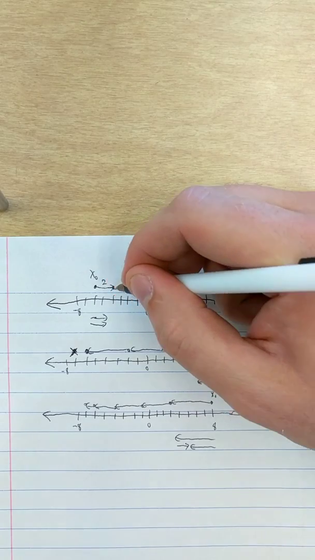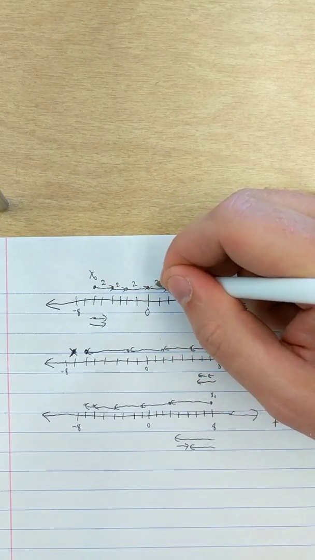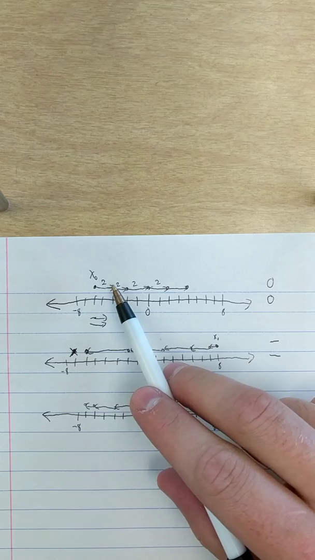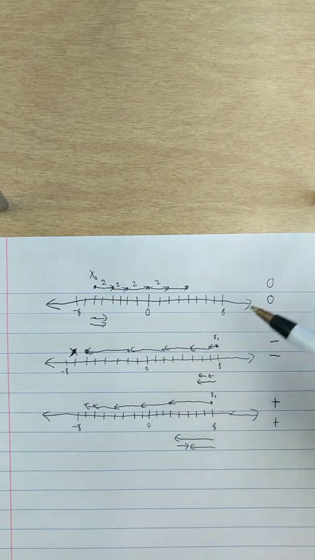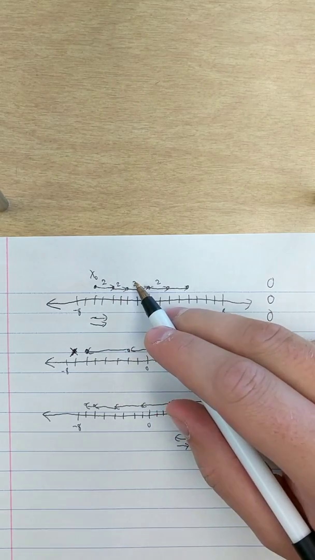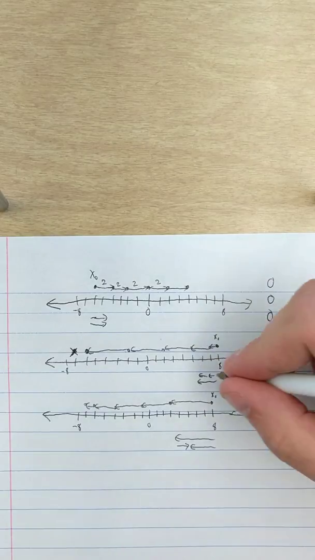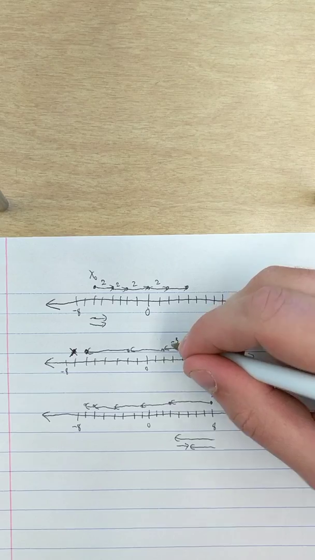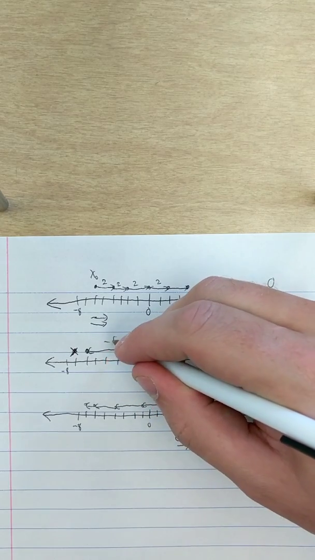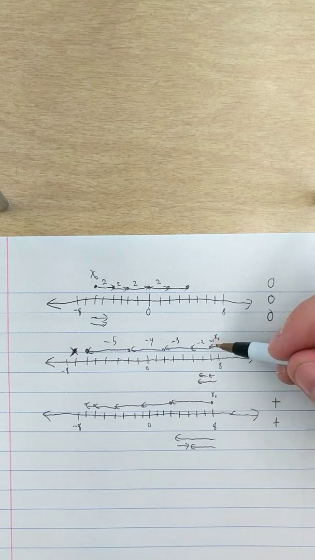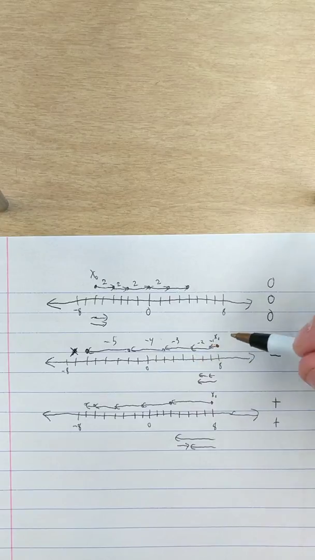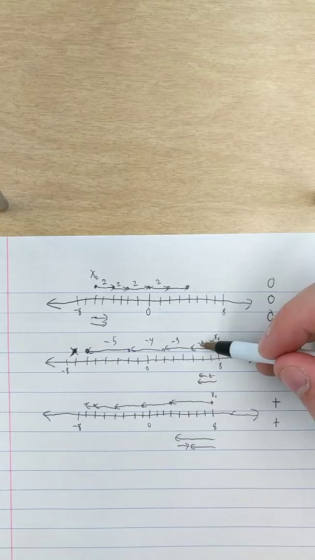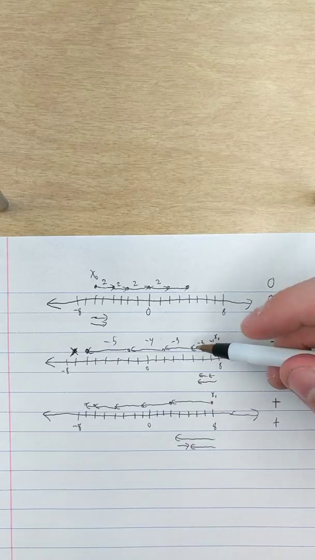So 2, 2, 2, 2 are my velocities. Well, 2 plus what gives you 2? 0. 2 plus what gives you 2? 0. So you're going to get that answer. If we look at this one here, we have -1, -2, -3, -4, -5. So be careful, make sure you include that negative sign because we know it's going to the left. So -1 plus what gives you -2? Well, -1 plus -1 gives you -2.